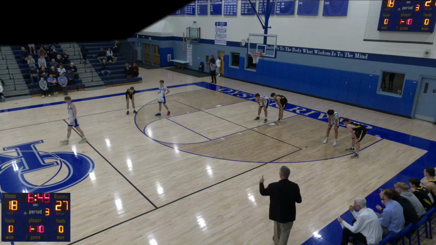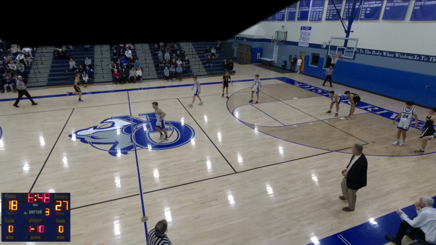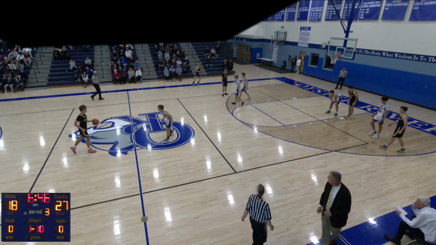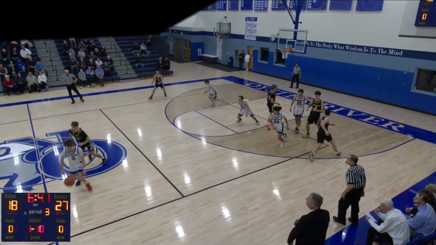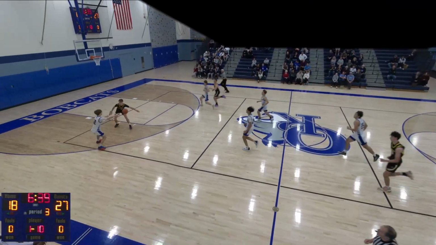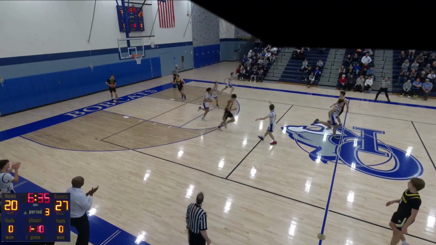So he's going to go and take it out underneath. Hickman going to bring it up the court. And that's a steal by Brewer. Fast break for Oyster River. He's going to find Pierce. Good. That's 2. It's big points for Oyster River.